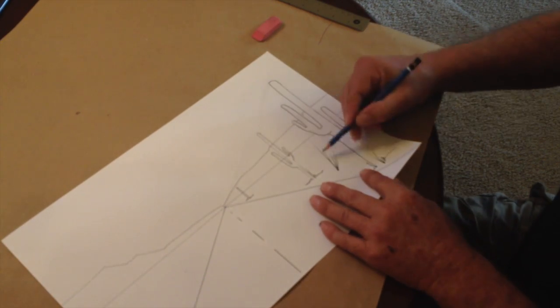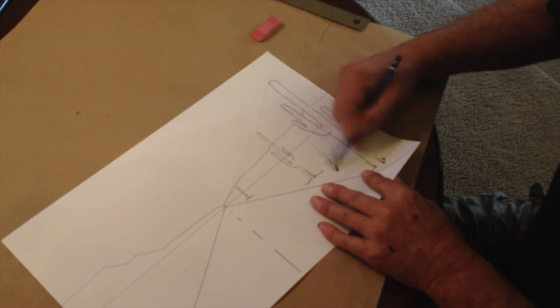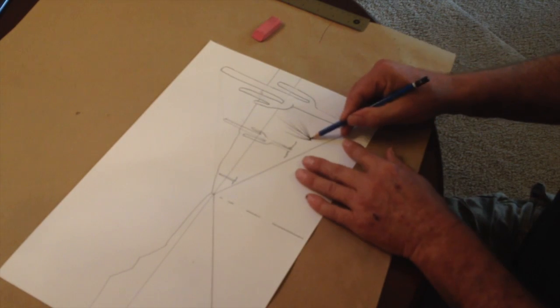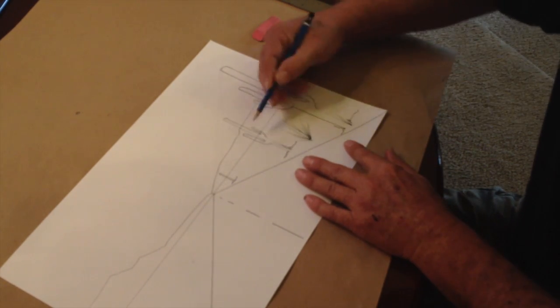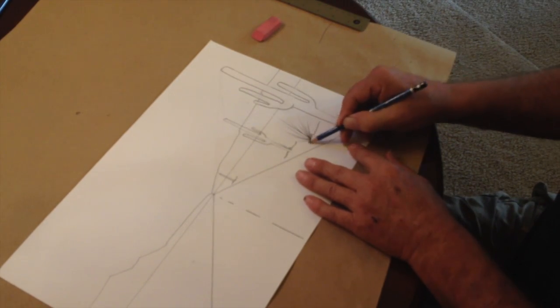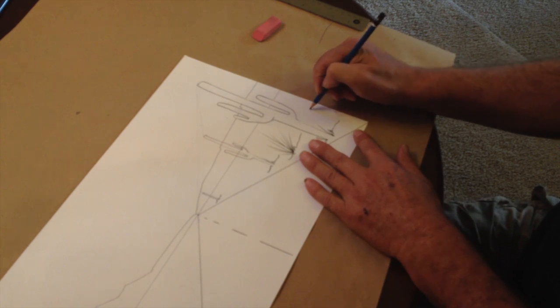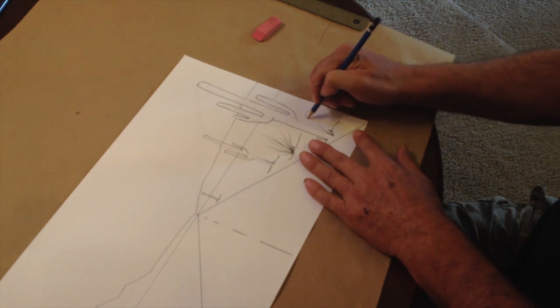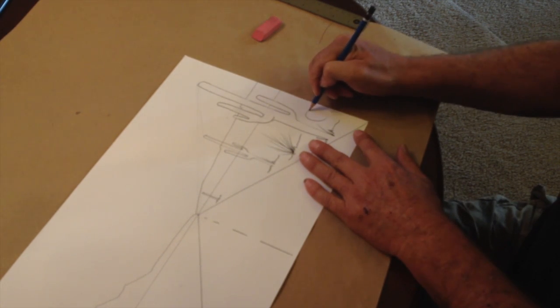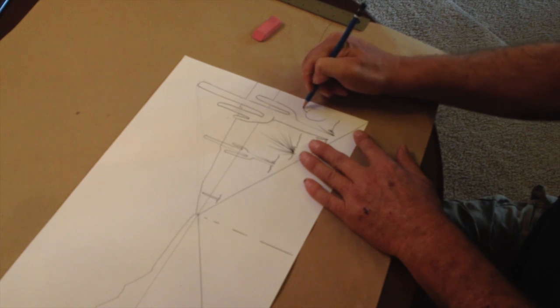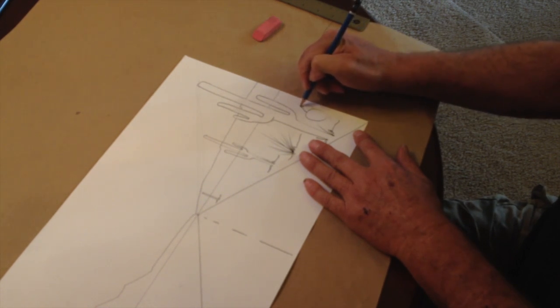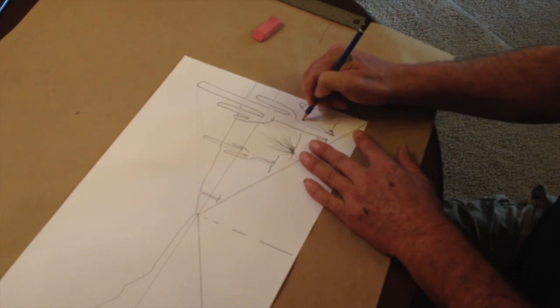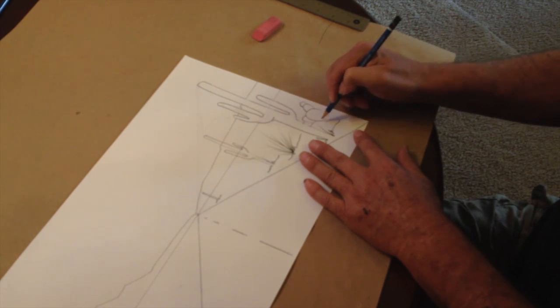Yucca? Over here, I'll put in a prickly pear. Couldn't think of it. Prickly pear. Now remember that when you're drawing these, you have to consider scale.